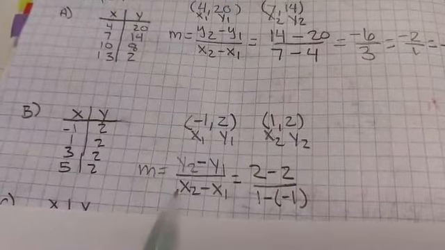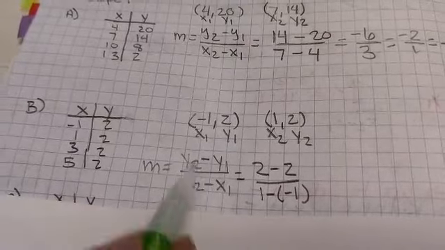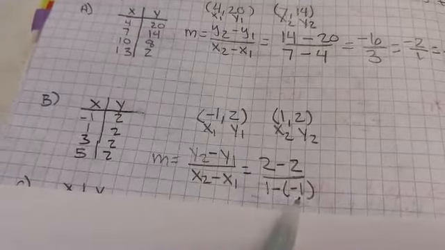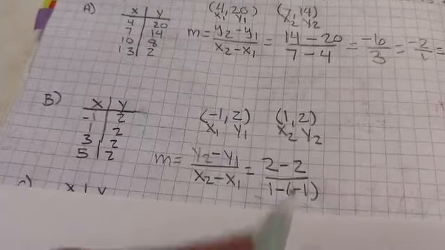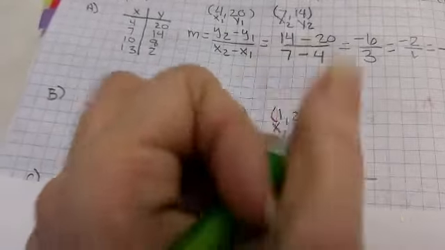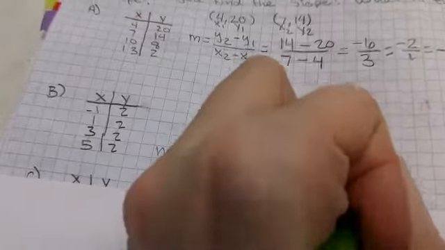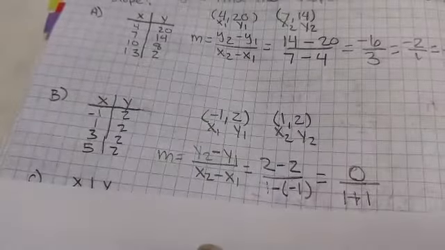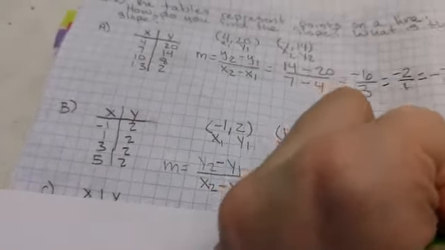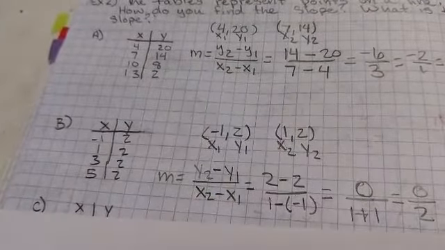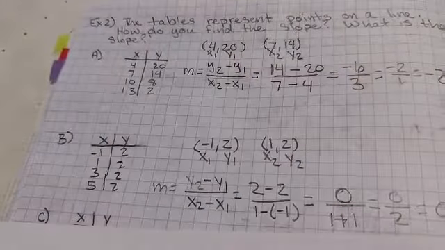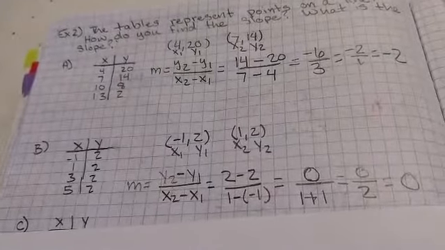And the reason I wrote it like this is because my equation has a negative in it. And then my x1 is also negative. But we know that 2 negatives make a positive. So on the top I have 2 minus 2, which is 0. On the bottom I really am saying that I have 1 plus 1. And 1 plus 1 is 2. Well, on the front page, we said that if we have 0 divided by any number, that is equal to 0. So our slope is 0.